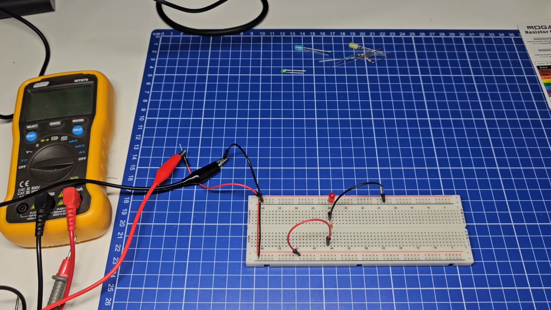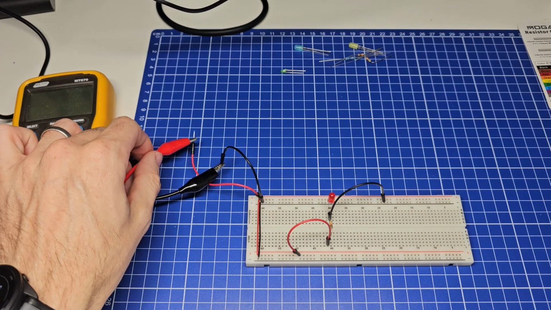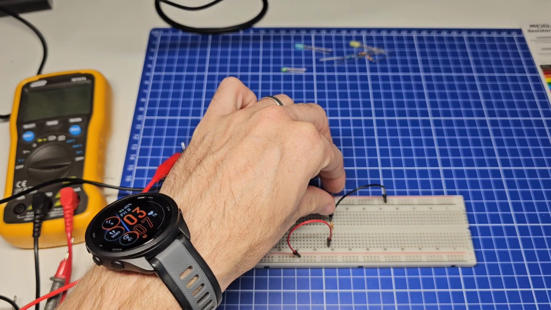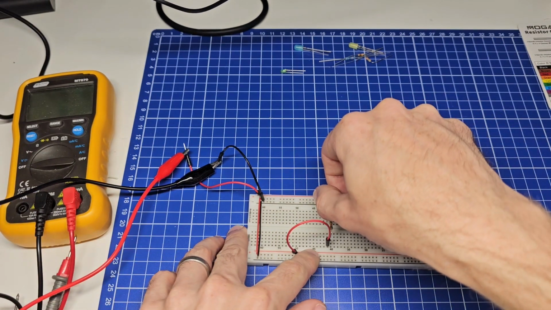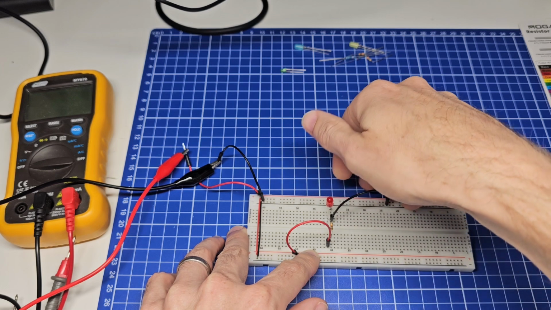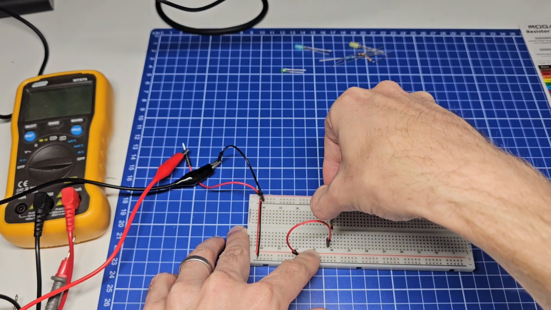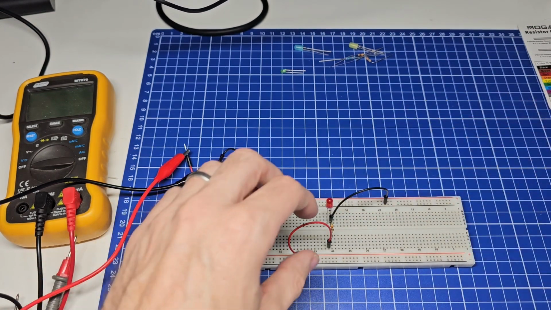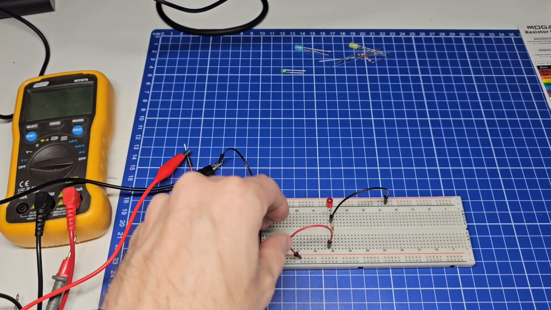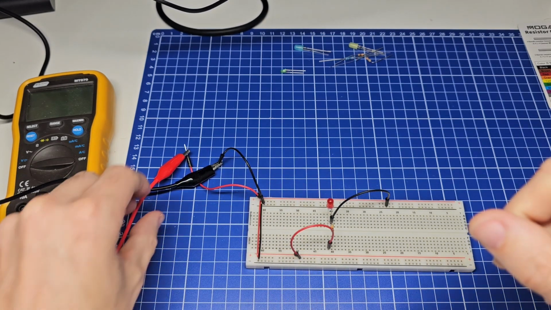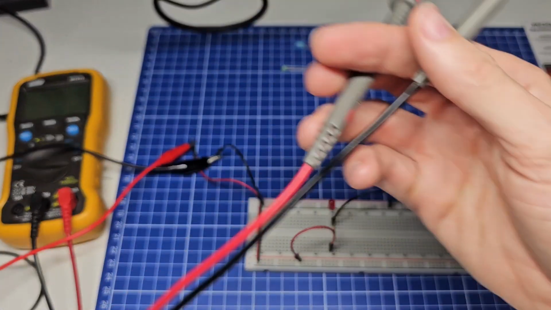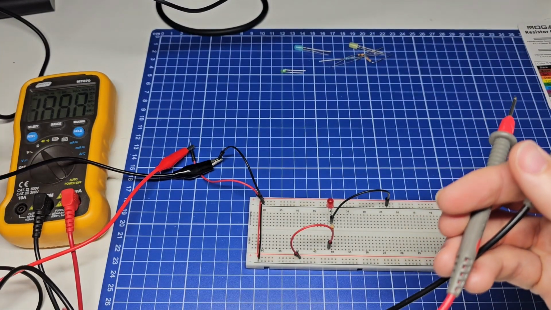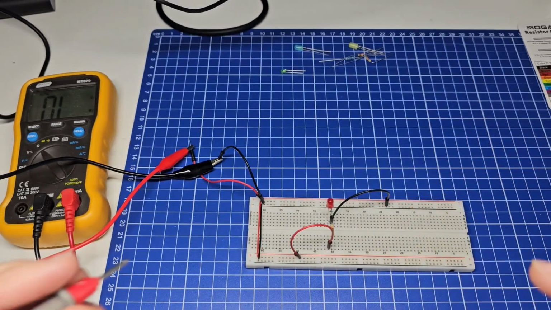Now let's see if I turn this on. Nothing. Yeah, nothing. Maybe this is the wrong way around. Let's see. Nope. Not it. Okay, that's wonderful. Let's start testing. I have a multimeter here. See what's going on. So I'll turn this on to measure resistance.